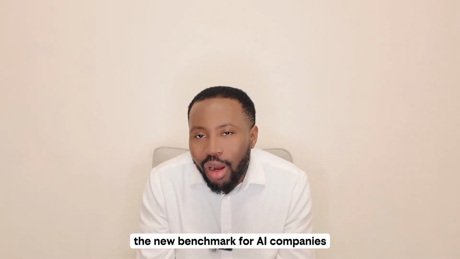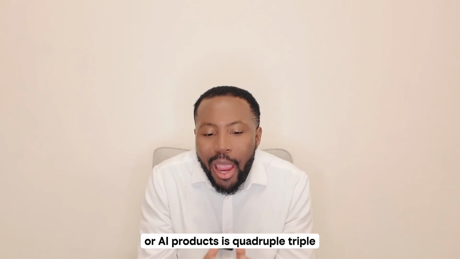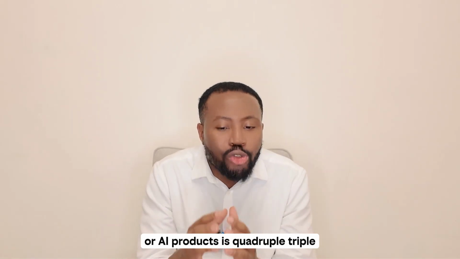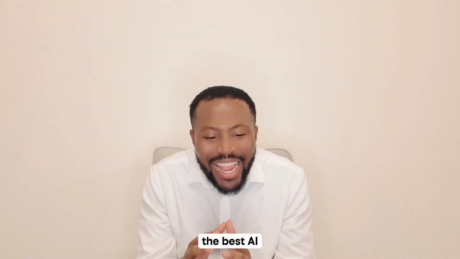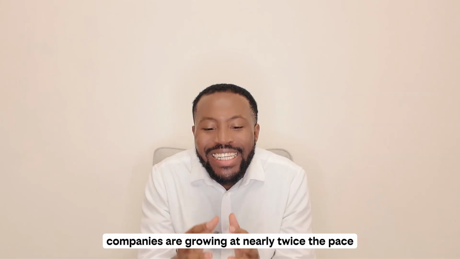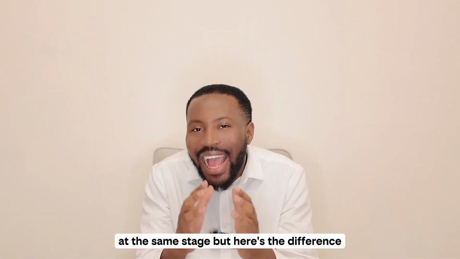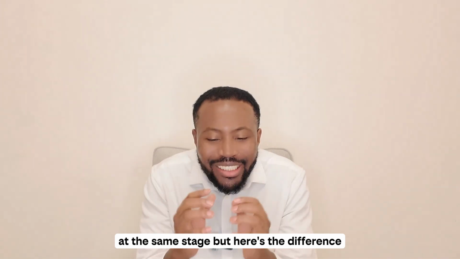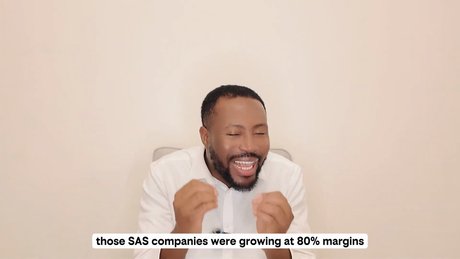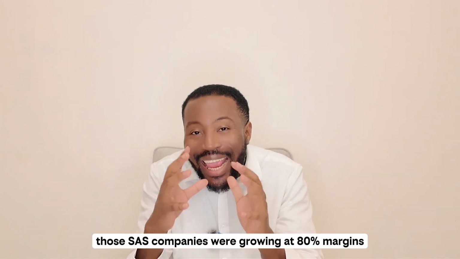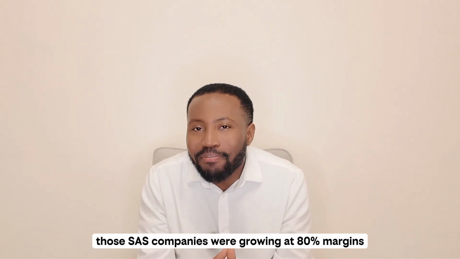The new benchmark for AI companies or AI products is quadruple, triple. The best AI companies are growing at nearly twice the pace of the best-in-class SaaS companies at the same stage. But here's the difference. Those SaaS companies were growing at 80% margins.